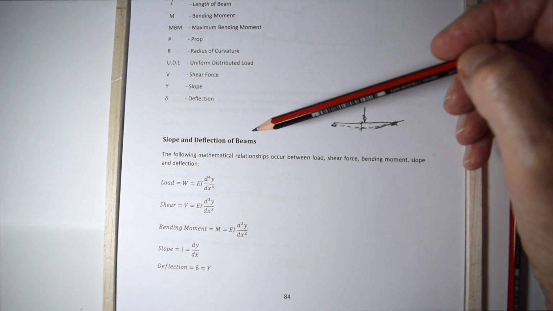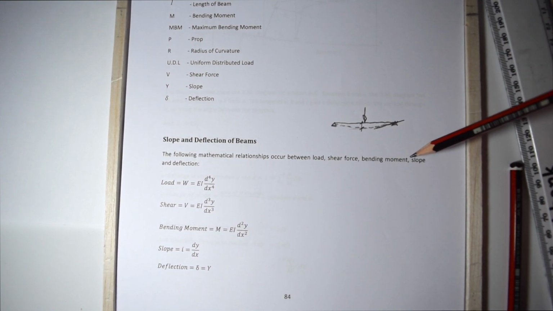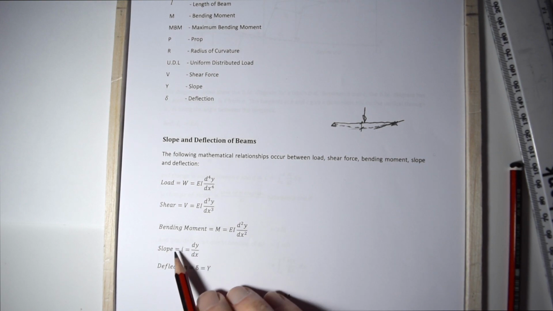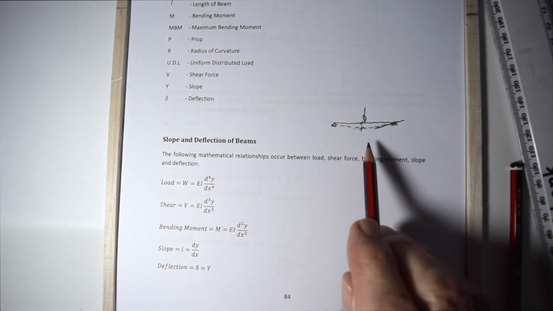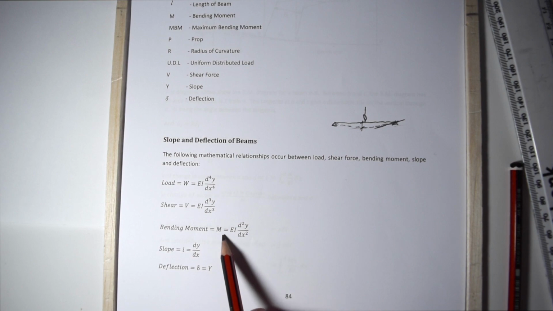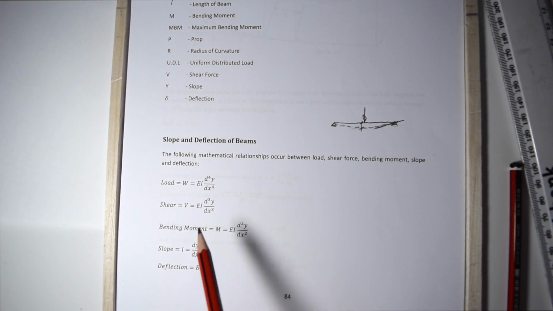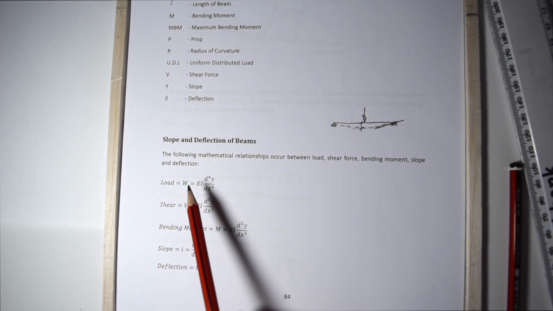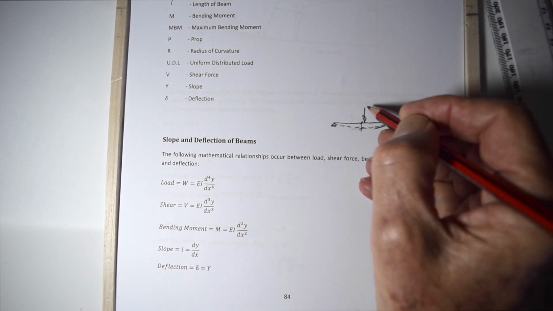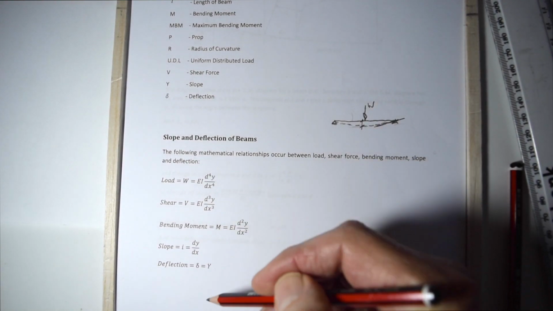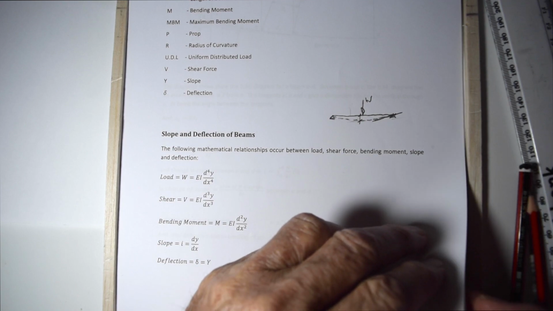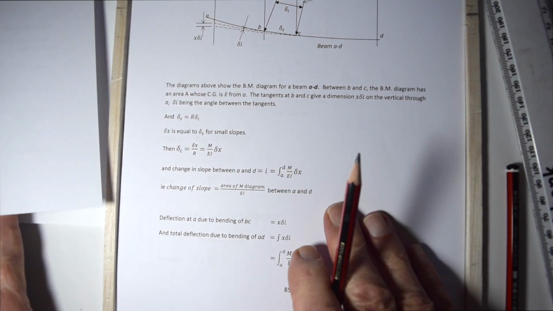So the following mathematical relationship occurs between load, shear force, bending moment, slope and deflection. And starting with deflection down there, if you differentiate the deflection once, you will get the slope. And differentiating it again, you'll get the bending moment. Again, you will find the shear force on the beam, and again, d4y/dx4 will give you the actual load, W. So that's an important mathematical relationship in doing deflections. Purely mathematical relationship.